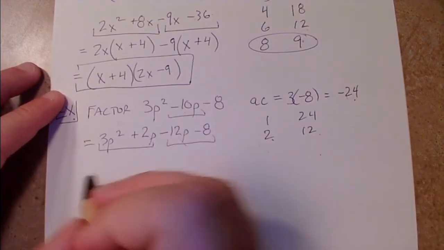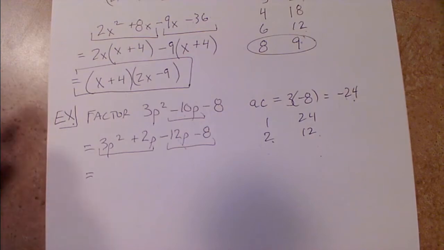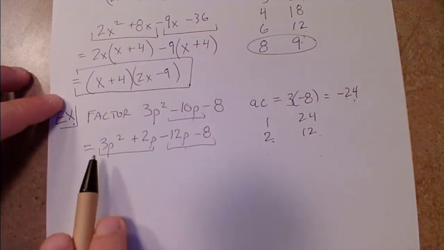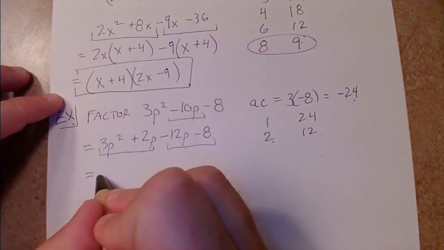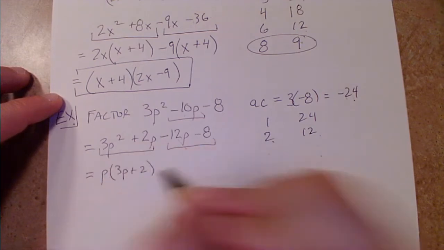Again, if you're not comfortable with factoring by grouping, go check that video out. Link in the description. That's really going to help you out here. What do these two have in common? Just a factor of p. So when I pull that p out, I get 3p plus 2.